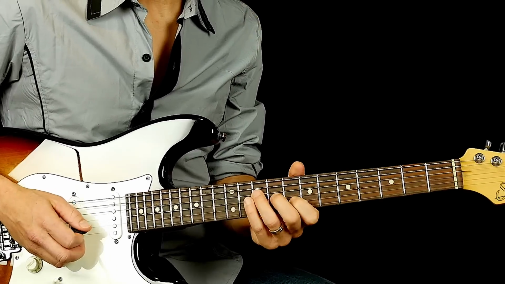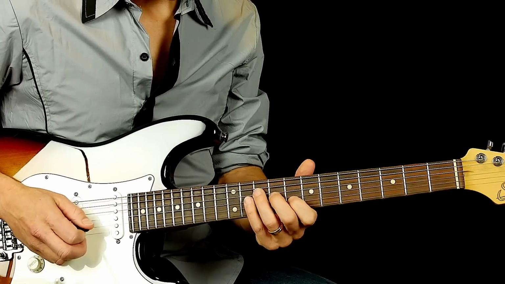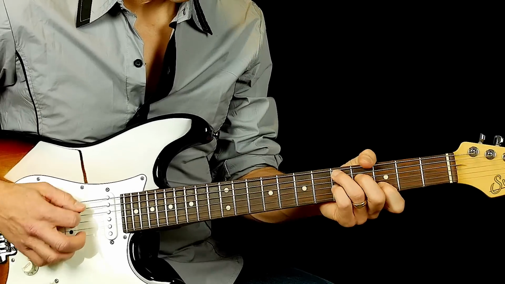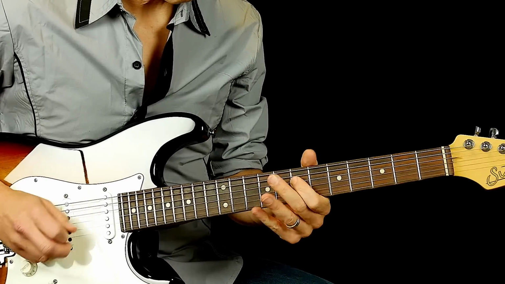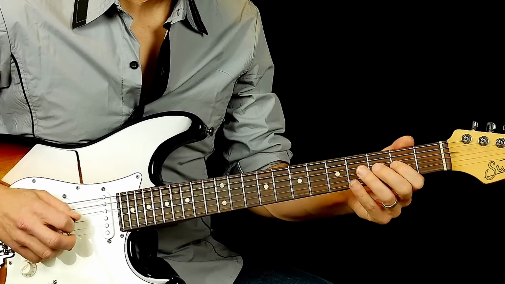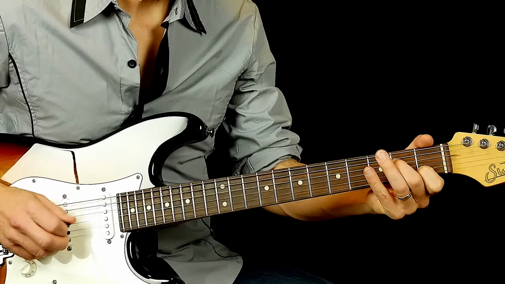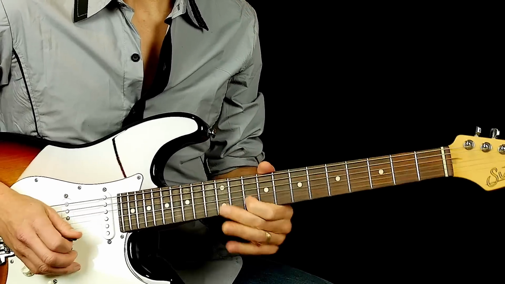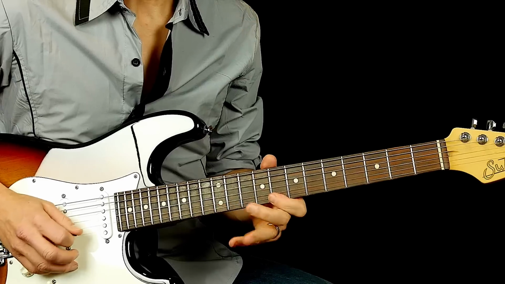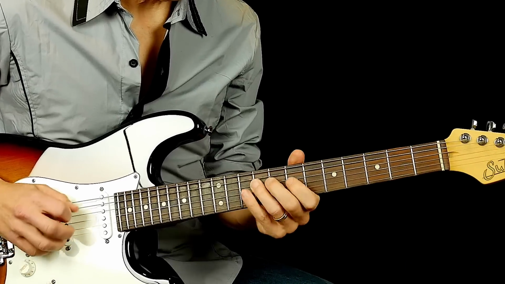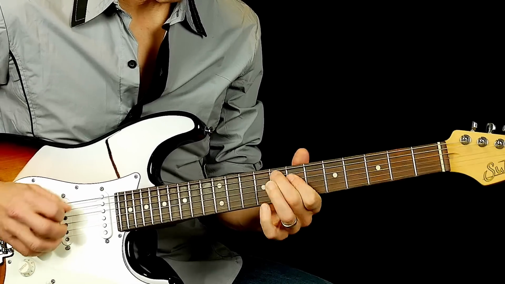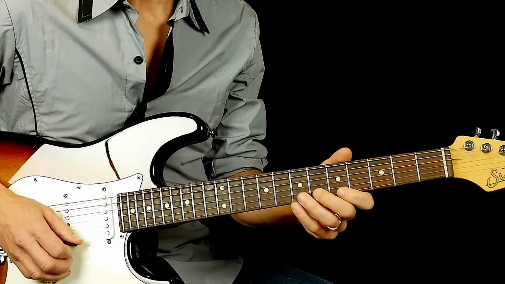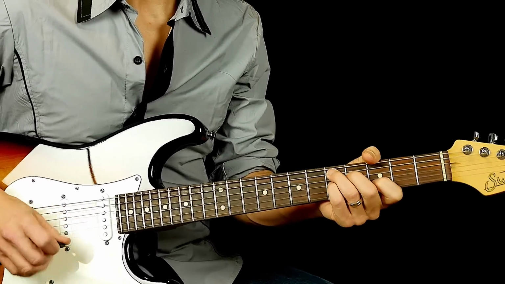Go down a whole step and play a triad again, then you have C major triad. C major, D major, right?